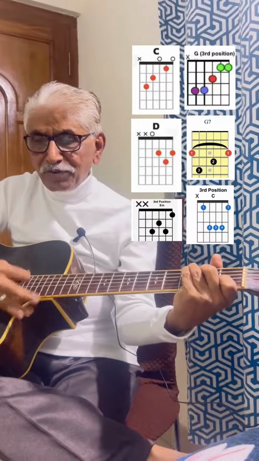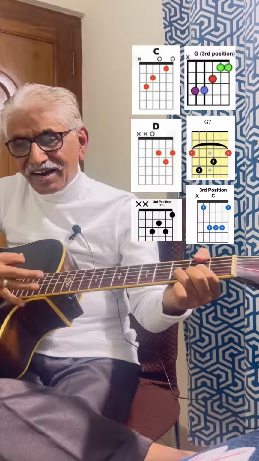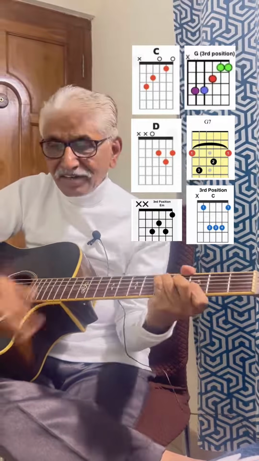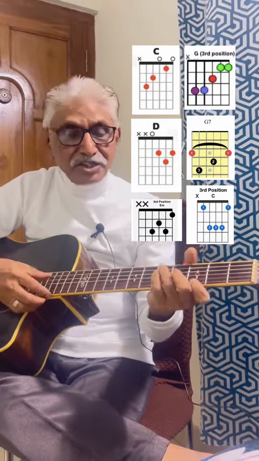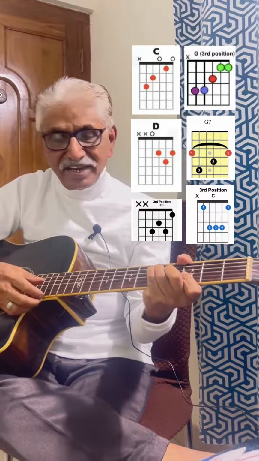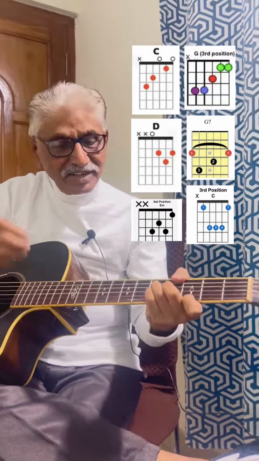Khwabo mein chhupaya, C major. Yaado mein basaya, D major. Miloge G major, hume E minor. Janam G major, kahin C major, D major, E minor.